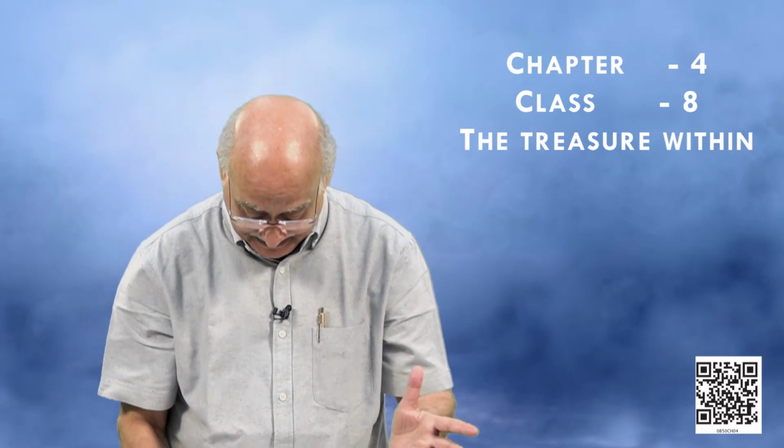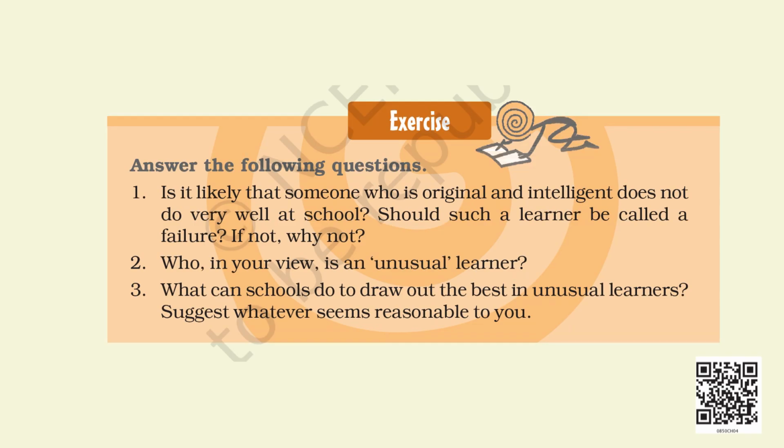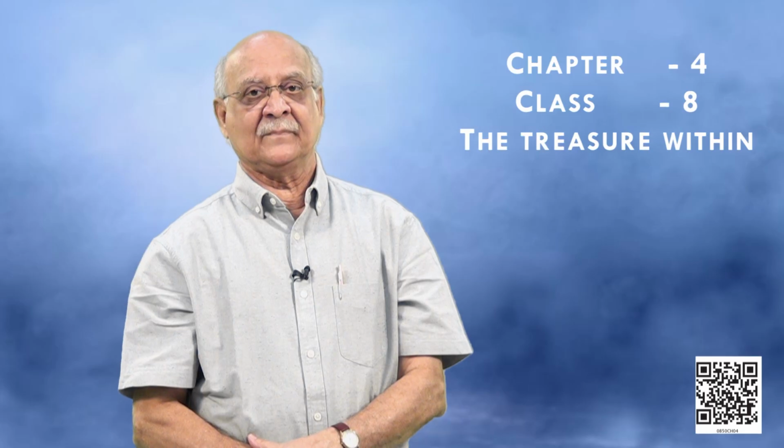Let's ask a few questions here. In the exercise down there in the middle of that page, look at that. Look at question number 2. Look at it very carefully, and I am going to read it out for you. Who, in your view, is an unusual learner? Was Hafiz contractor an unusual learner?